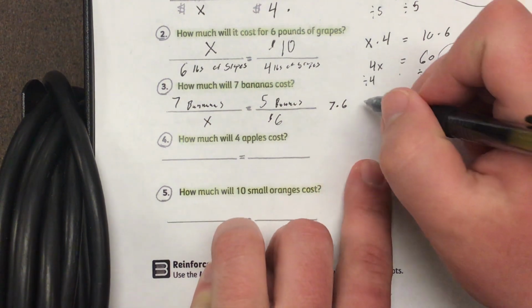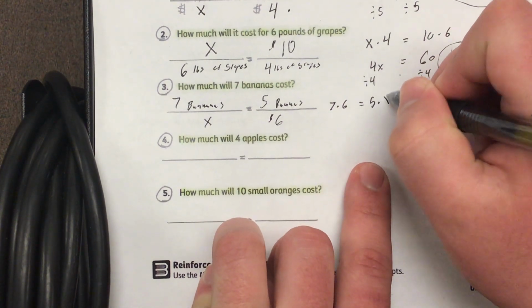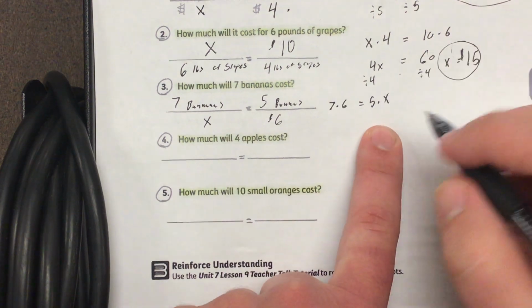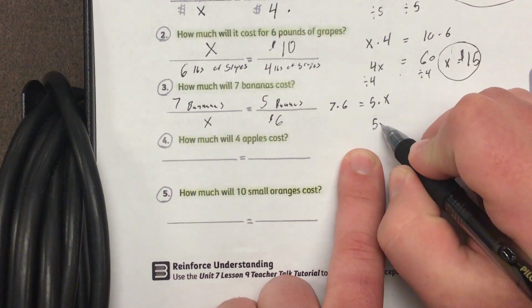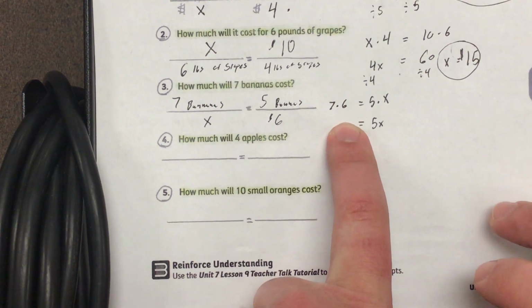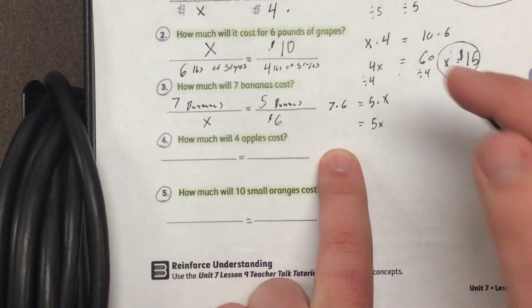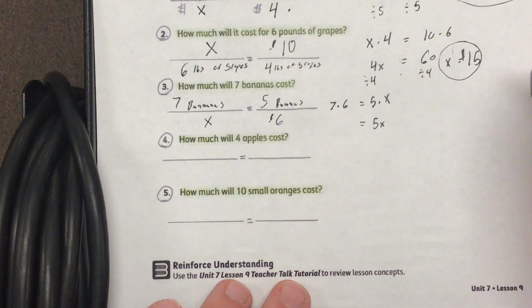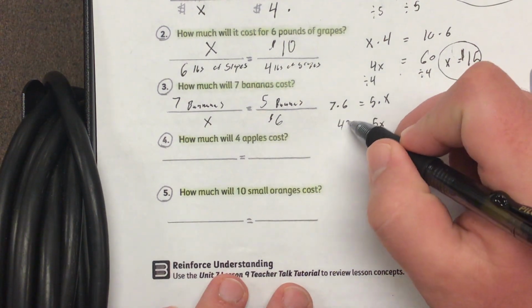And I'm going to take 5 times x. What's 5 times x? 5 times x is 5x. What's 7 times 6? 7 times 6 is 36 plus 6, 42. It's 42.